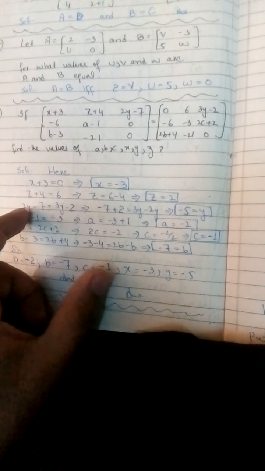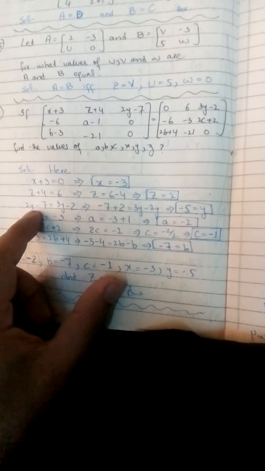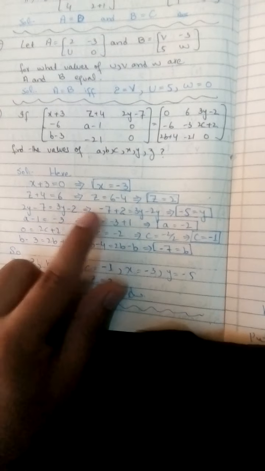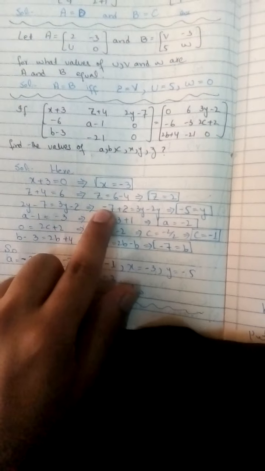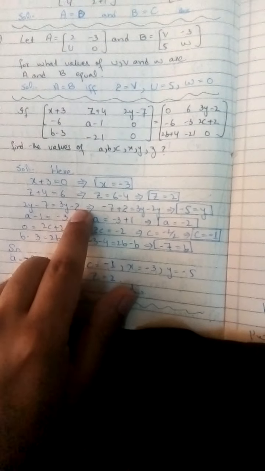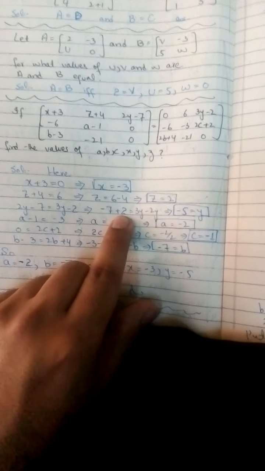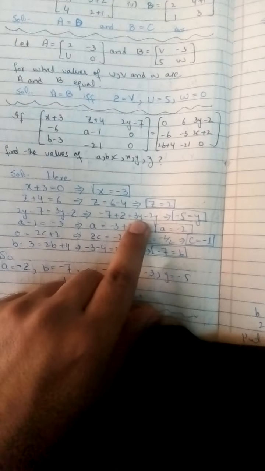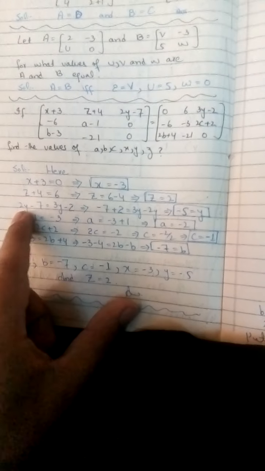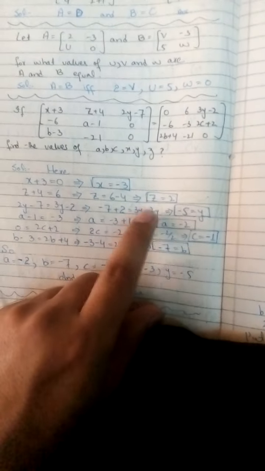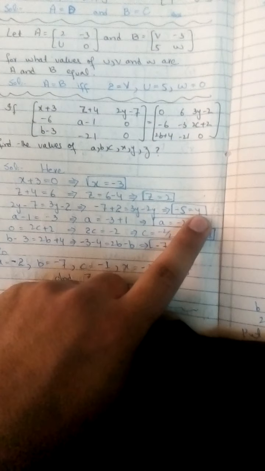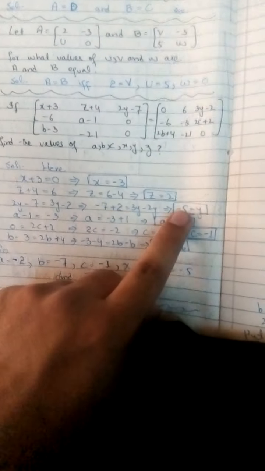So we will combine variables and we will combine numbers. It's minus 7, and we shift negative 2, it becomes positive 2. 3y is here and we shift 2y, so it becomes negative 2y. So 3y minus 2y is y, and minus 7 plus 2 is minus 5.